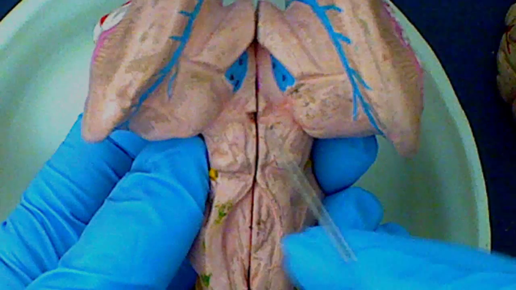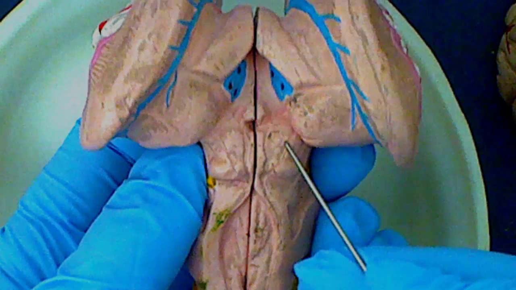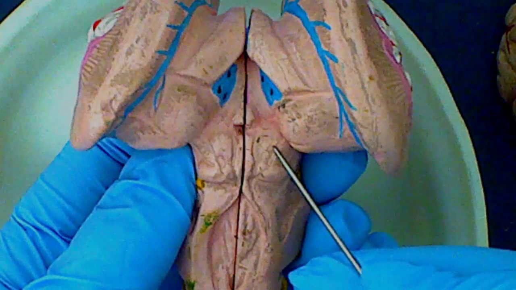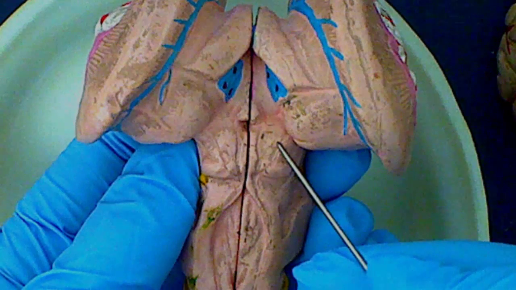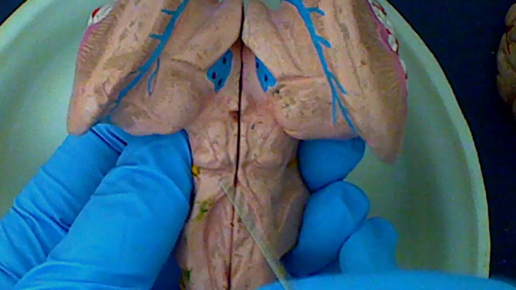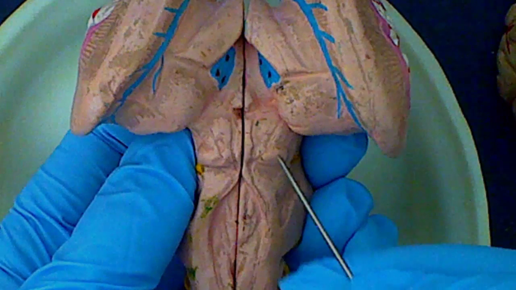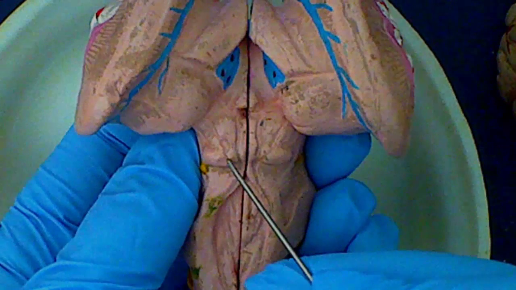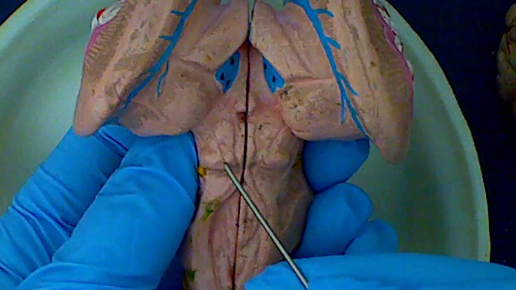The superior colliculi, the top two, are actually important for visual reflexes. So visual information is going to go there. The inferior colliculi are going to be for auditory reflexes.